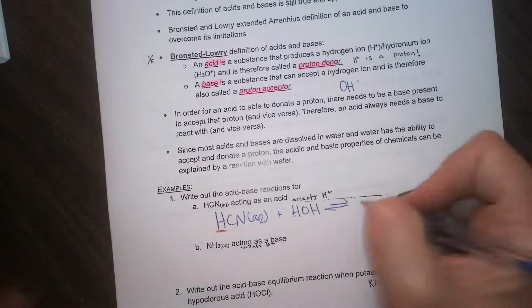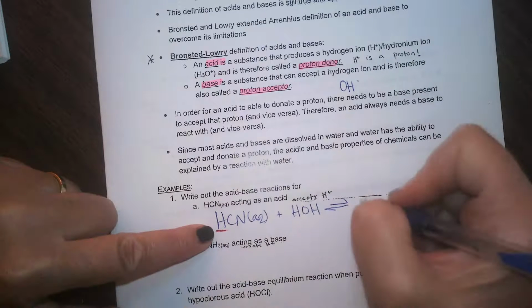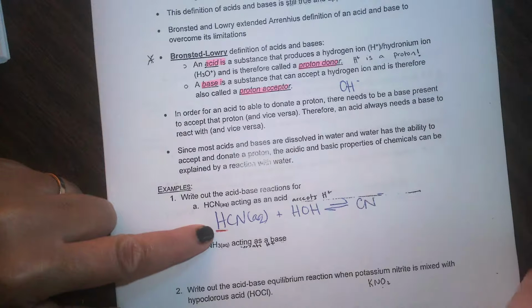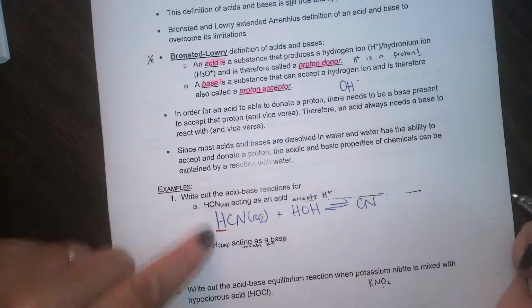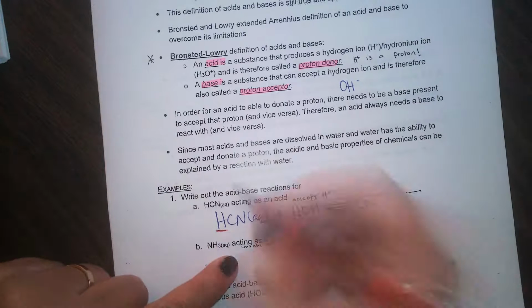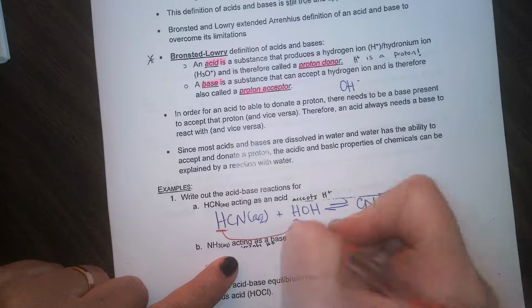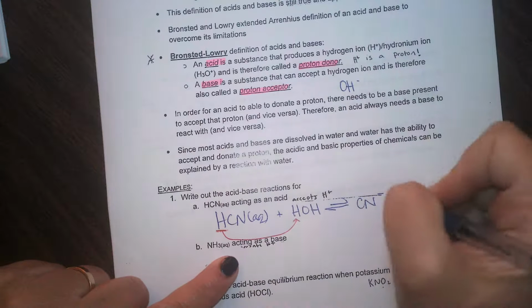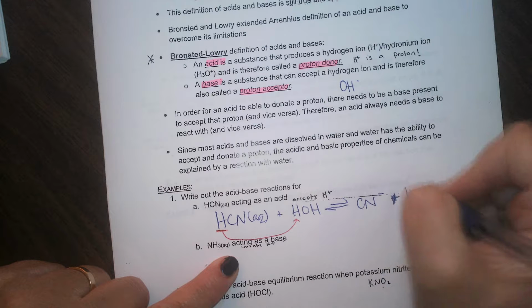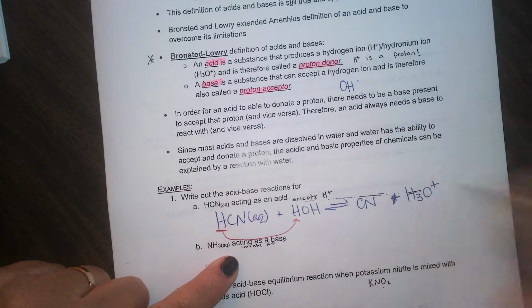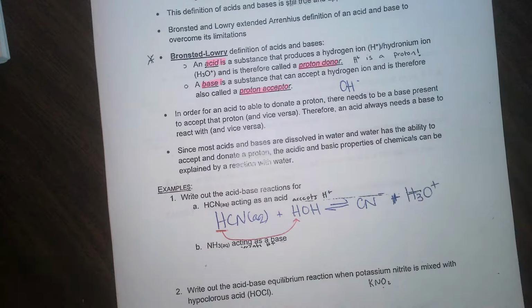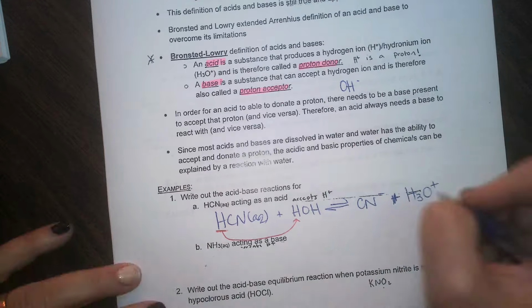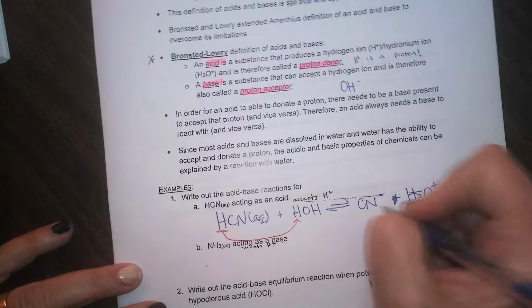So you're going to end up with, if we donate this hydrogen, we're going to end up with a CN minus. This hydrogen is going to come and join that group. Plus H3O plus. Okay? These are all aqueous states. It's all in water.